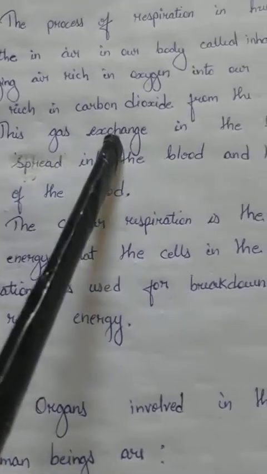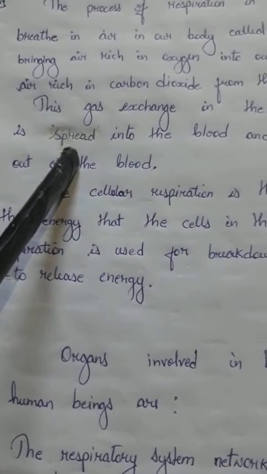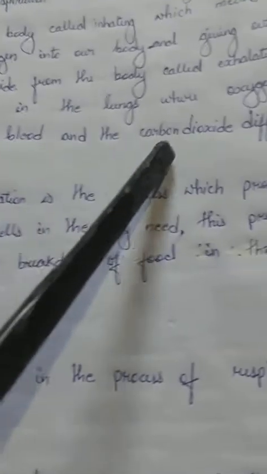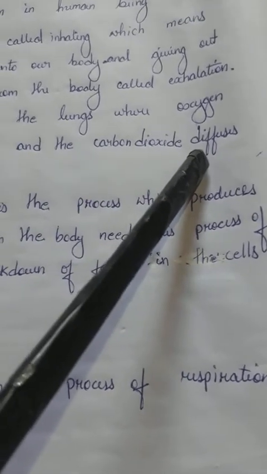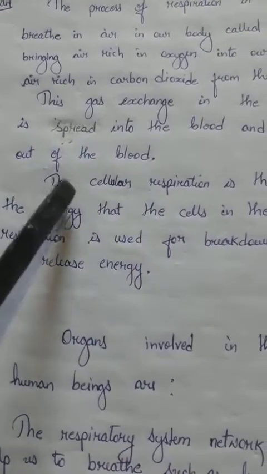This gas exchange in the lungs where oxygen is spread, S-P-R-E-A-D, spread into the blood, and the carbon dioxide diffuses, D-I-F-F-U-S-E-S, diffuses out of the blood. Full stop. Next line.